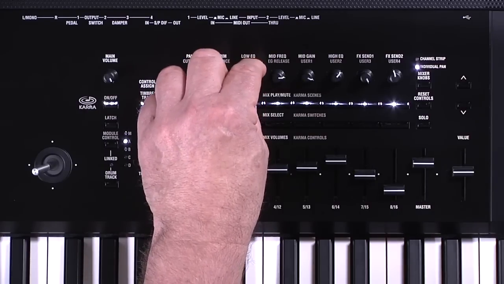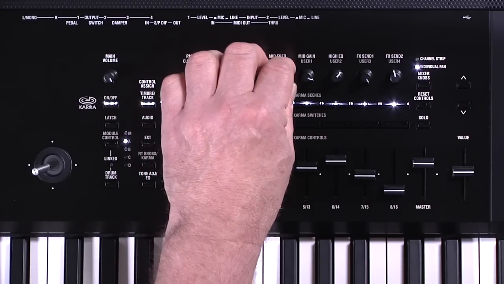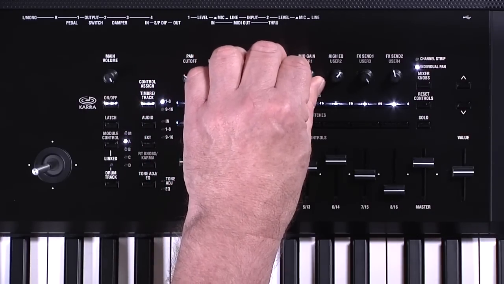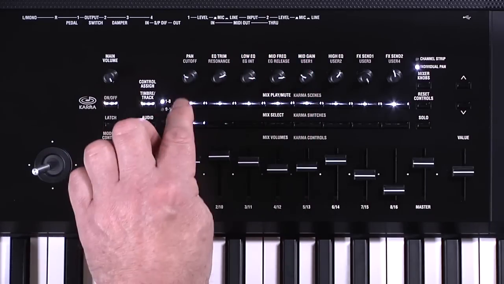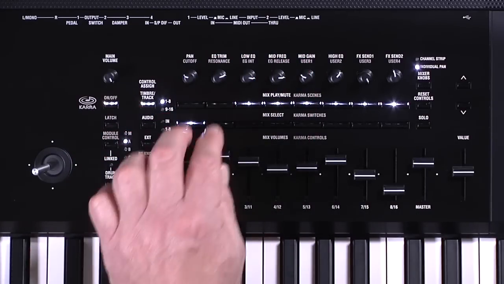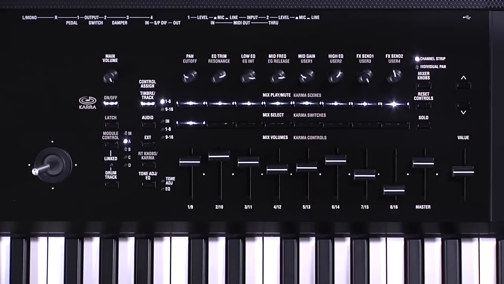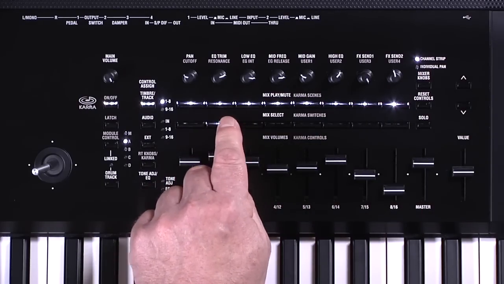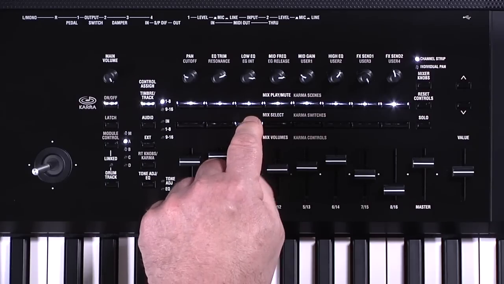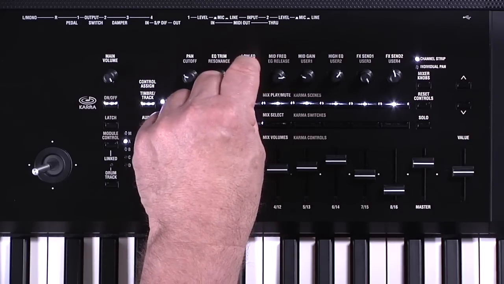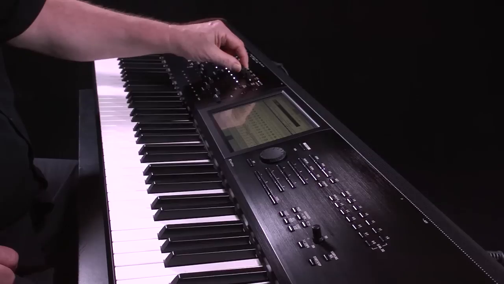Notice that the mixer knobs are set to individual pan, meaning each knob is a pan for tracks 1 through 8 or 9 through 16, and these switches mute the tracks. If you select Channel Strip, then the knobs control the pan, EQ, and master effect sends for a single track. The switches select which track that is.